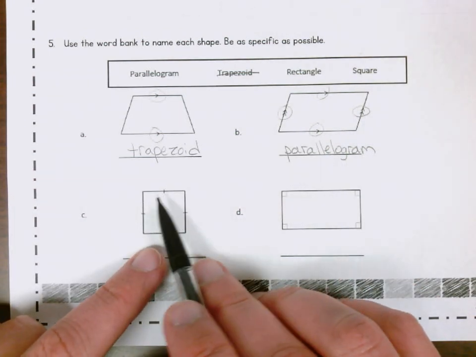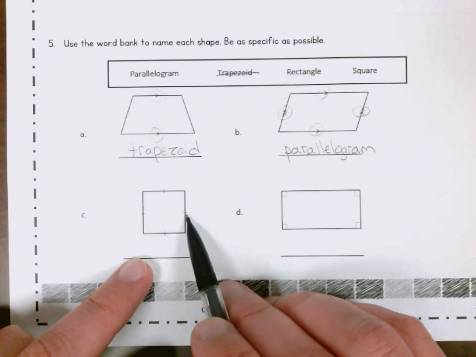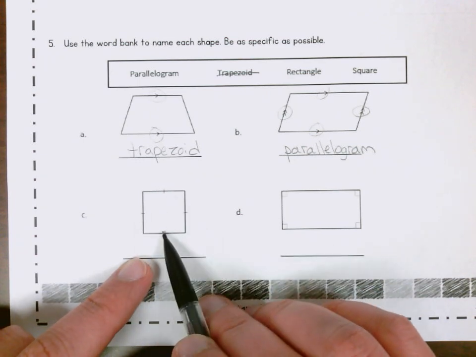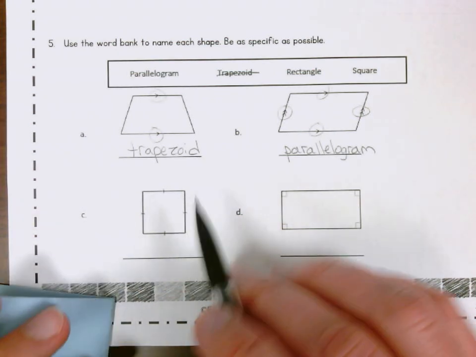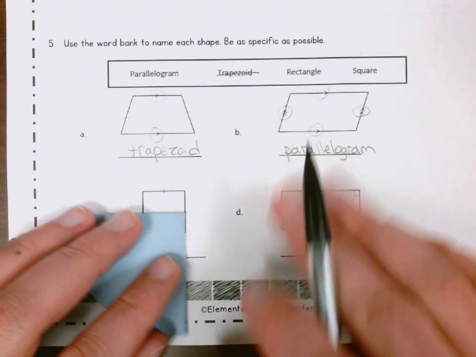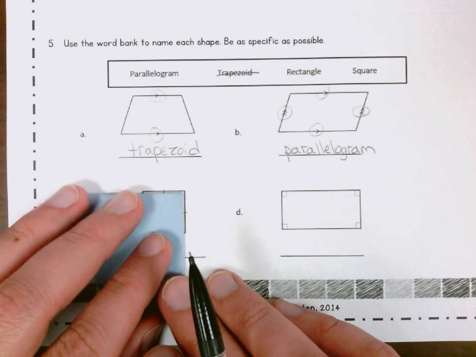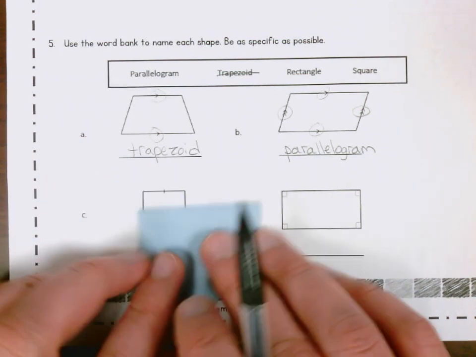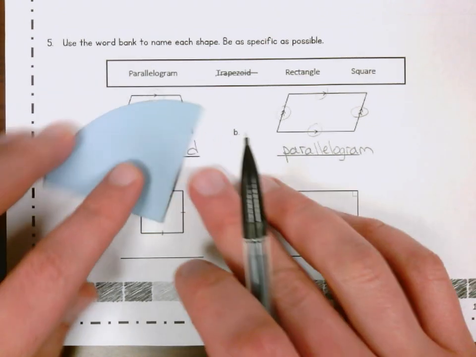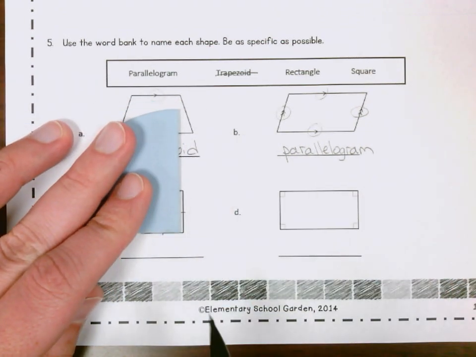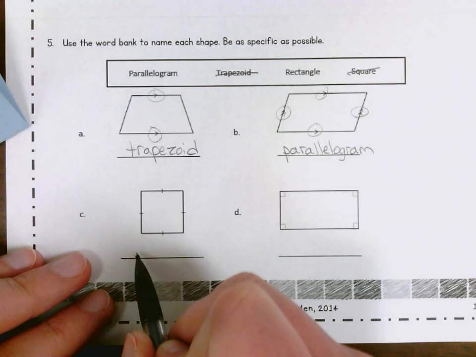Next we have four equal sides, which I know because of these tick marks that tell me they're equal. And it's not indicating anything about the angles, but I can use my right angle template and tell that they are indeed all right angles. So a figure with four equal sides and four right angles is a square.